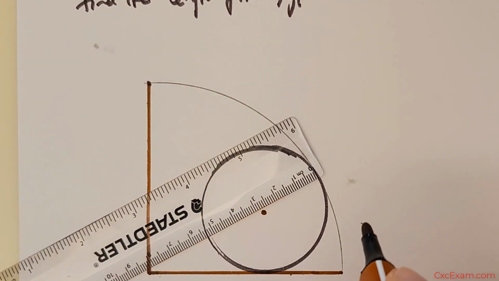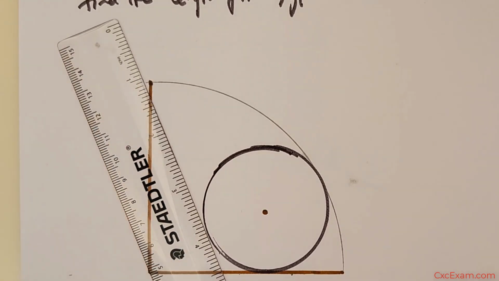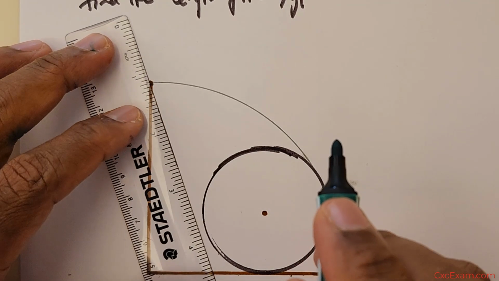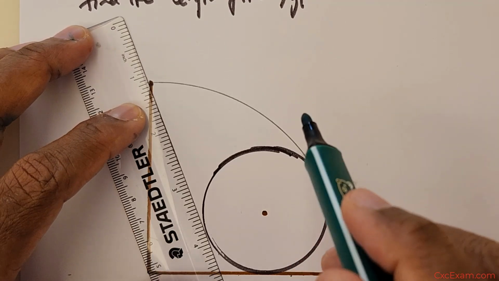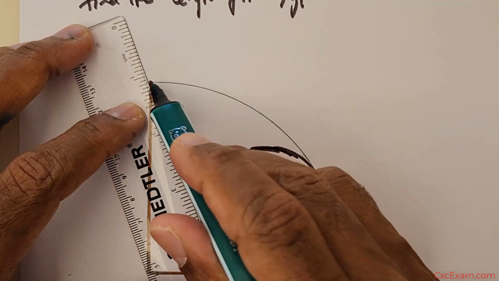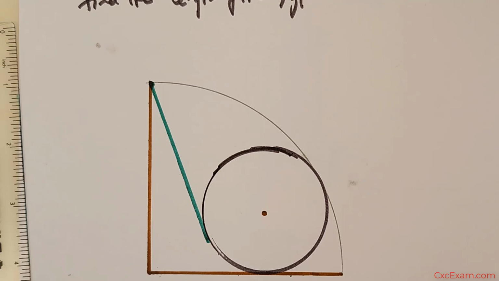Okay, so we are only given this. We are given this alone. We are not given anything else. So let me draw this tangent. So this has a point of tangency there. Okay. So there is a point of tangency, there is a center here, and there is a point of tangency.